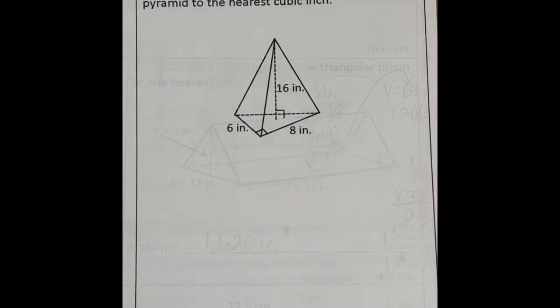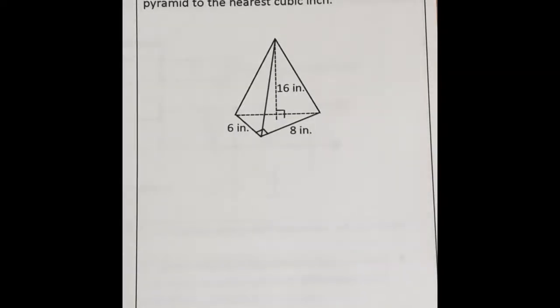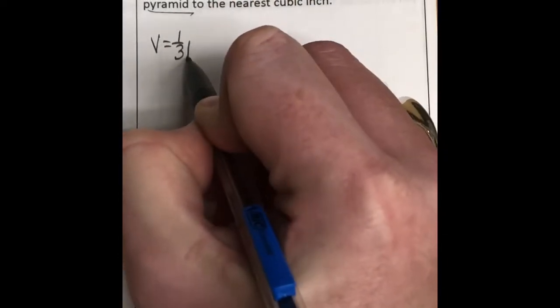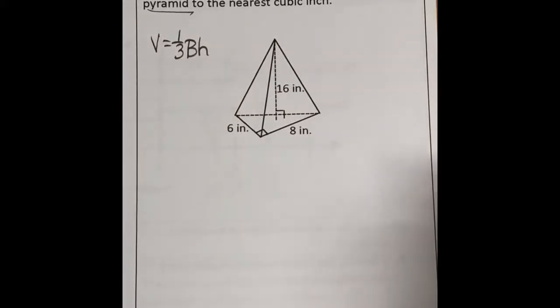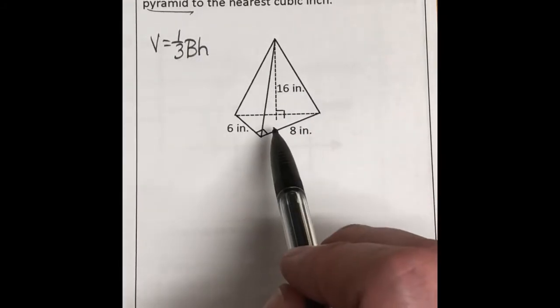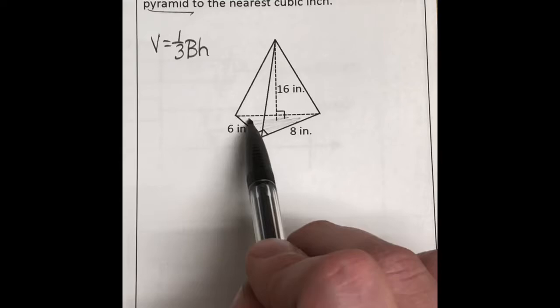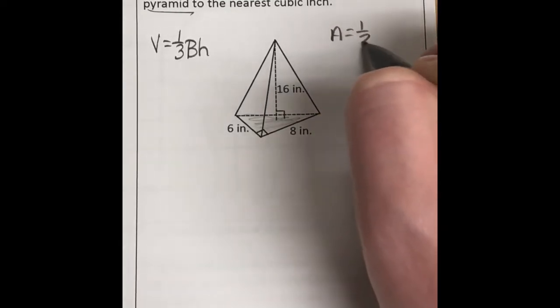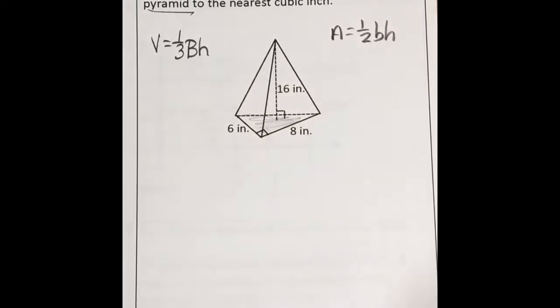Let's look at this one. This one is not a prism. This one is a pyramid, and so this one's a little bit different. Your formula for a pyramid is V equals 1/3 big BH. It names your pyramid as a triangular pyramid. Pyramids only have 1 base, okay? And my base on this one is a triangle, which the formula for a triangle is 1/2 base times height.